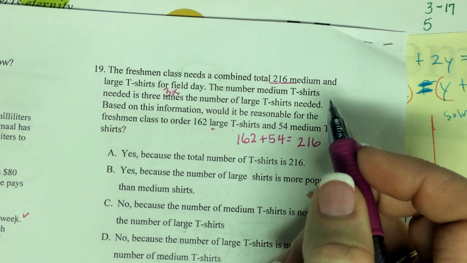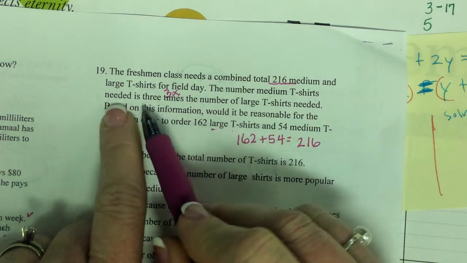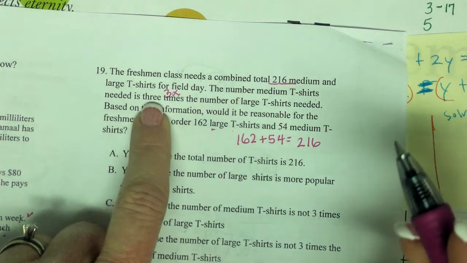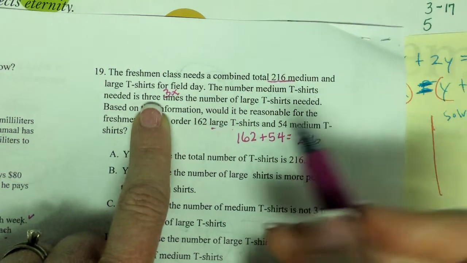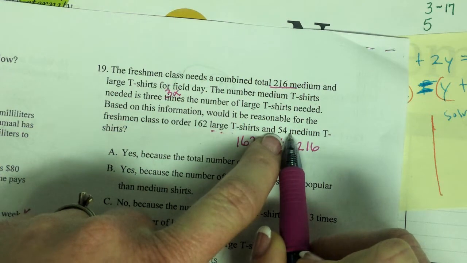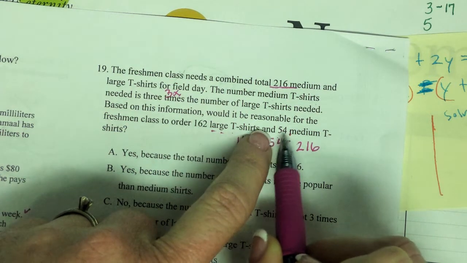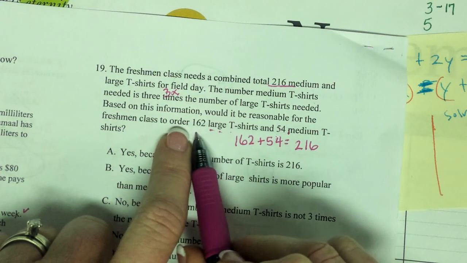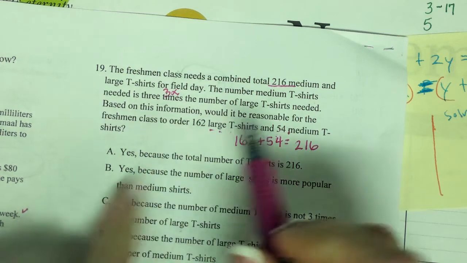Would the medium t-shirts be a larger value or the large t-shirts be a larger value? It's saying the number of medium t-shirts needed is 3 times, so you need a larger medium amount, right? And down here, she's saying 162 large and 54 medium. Does that make sense, why the medium t-shirts is a smaller amount than the large t-shirts? Does that make sense to y'all? So therefore, it would not be reasonable, right?